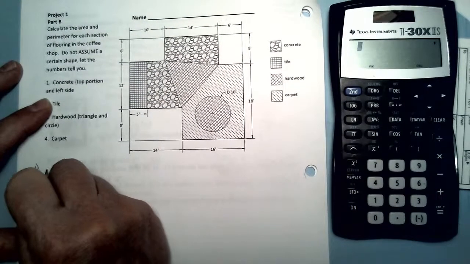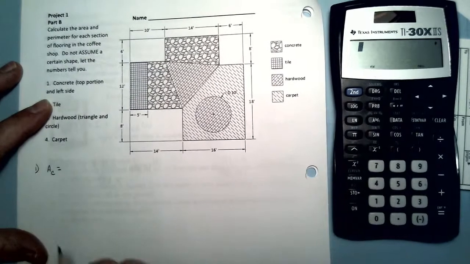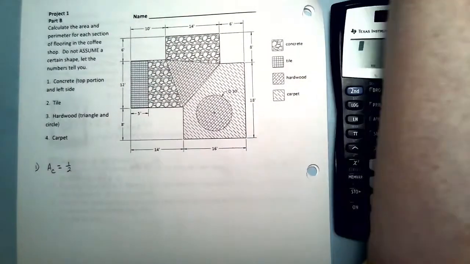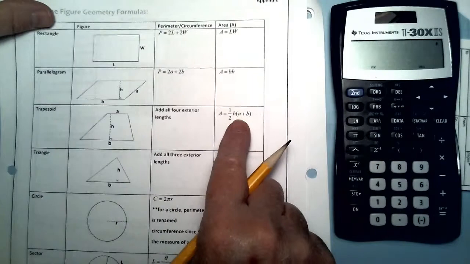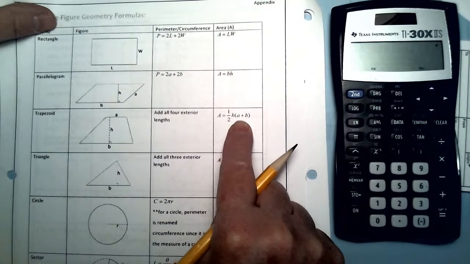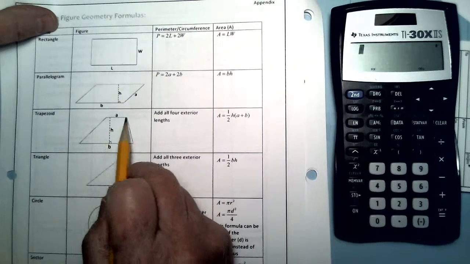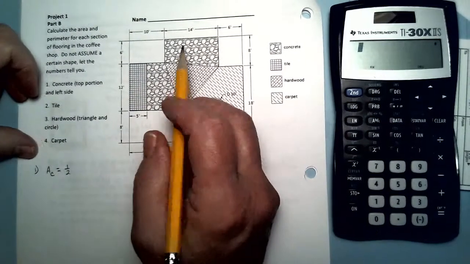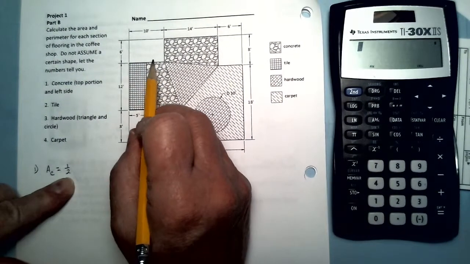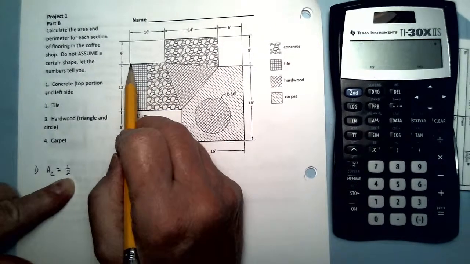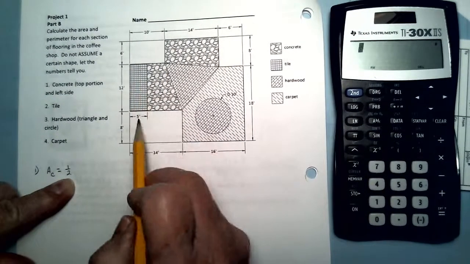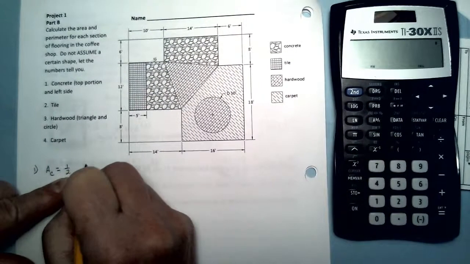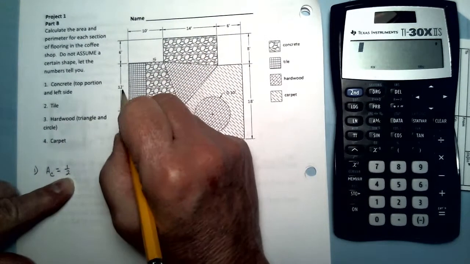I'm going to say area of concrete is equal to 1/2. I'm following the formula, which is right here: 1/2 times the height times a plus b. And a plus b are the two bases. I'm going to add those together and then multiply by the height. I need this distance right here. I know from here to here is 10, and from here to here is 5. The height of this trapezoid is 12 feet, which is over here.